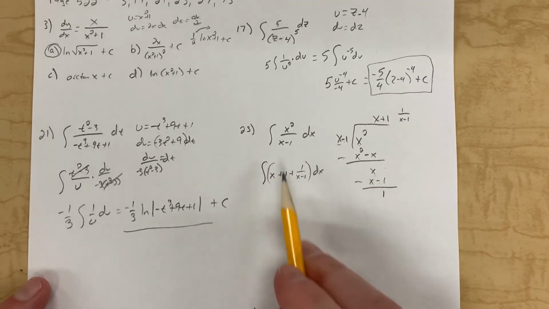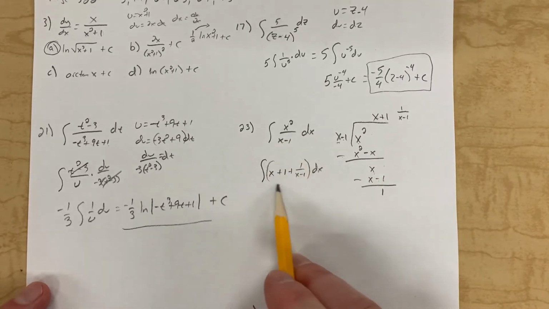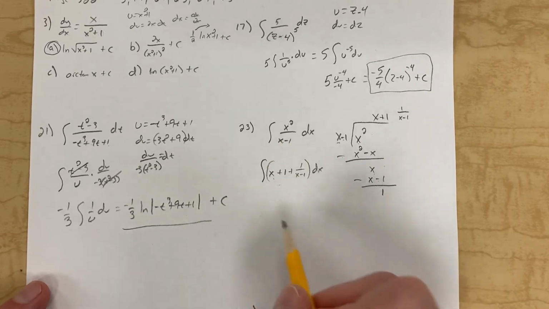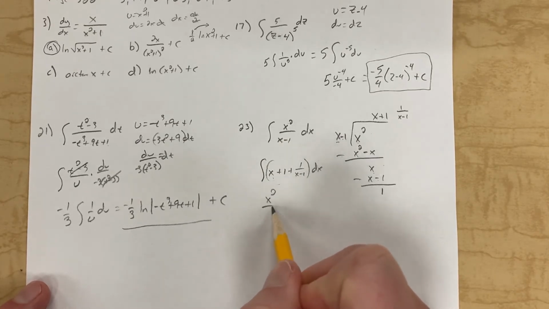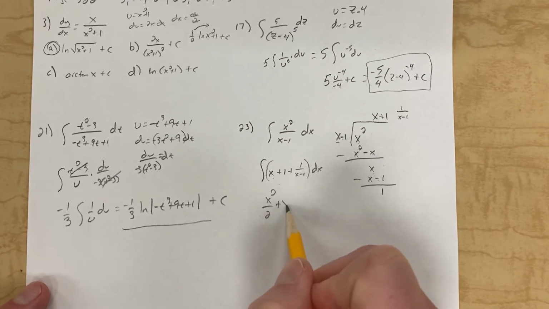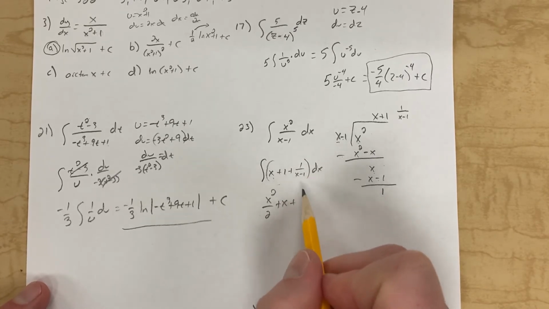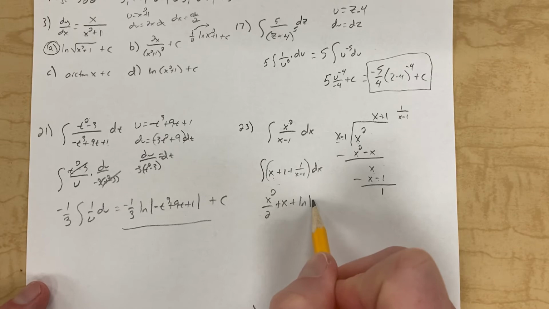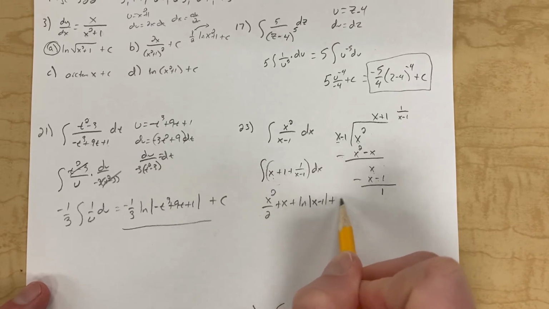So now, instead of integrating this, which I didn't know how to do, I'm going to try to integrate these pieces. The integral of x is x squared over 2. The integral of 1 is x. And the integral of 1 over x minus 1 is the natural log of the absolute value of x minus 1 plus c.